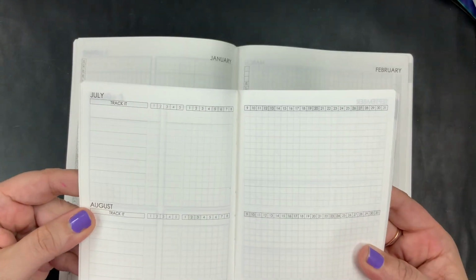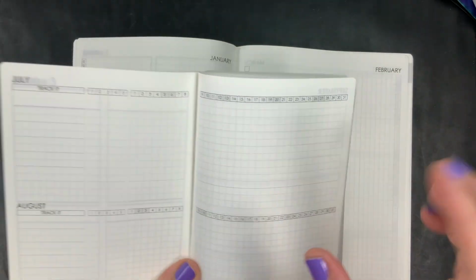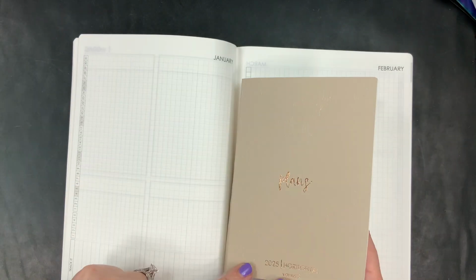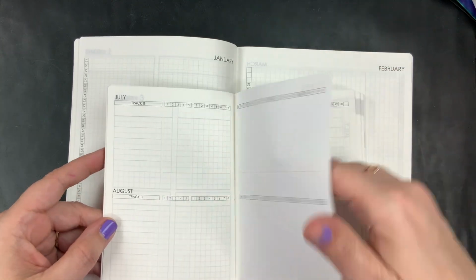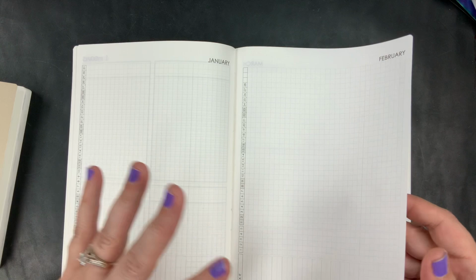This is how it looks in the A6 planner. Because it is smaller, you can't go across. There's not enough space. So it goes across this way. So this is volume 2. So you have July, August, September, and then a grid section there. Versus in the A5, you have them on individual pages and then a full grid page.